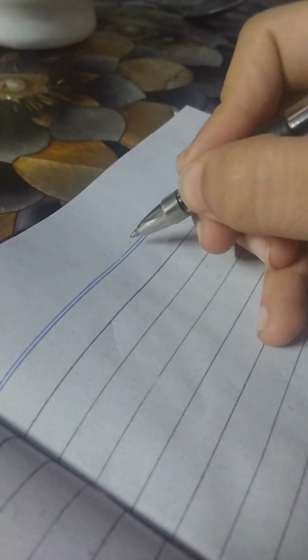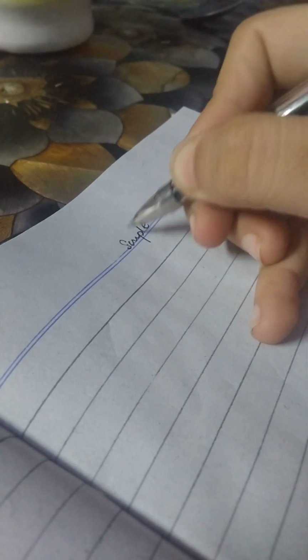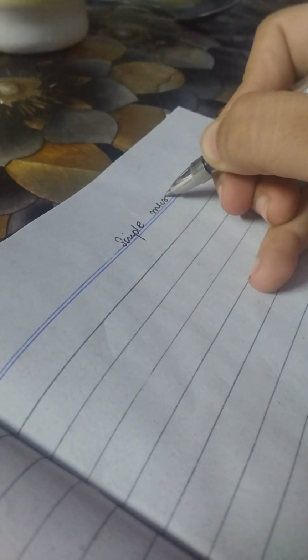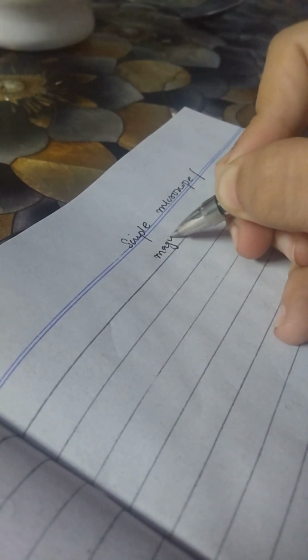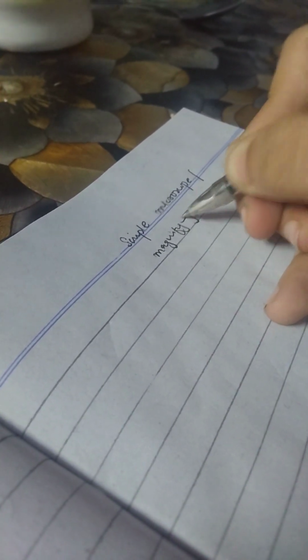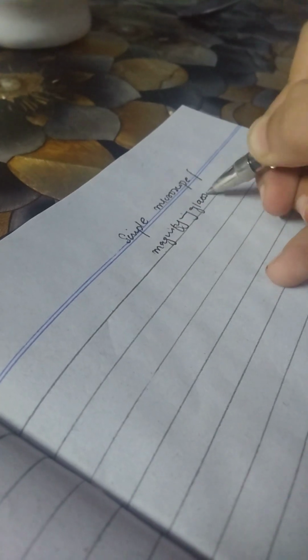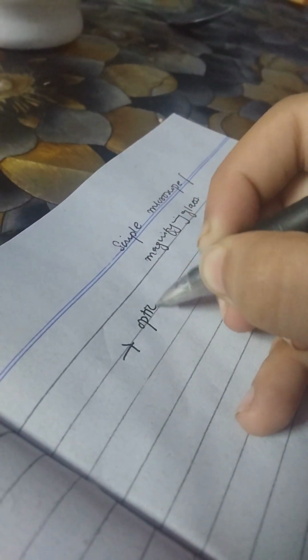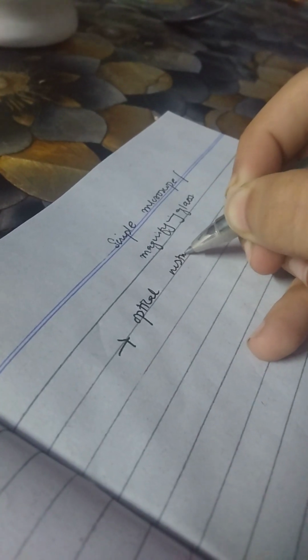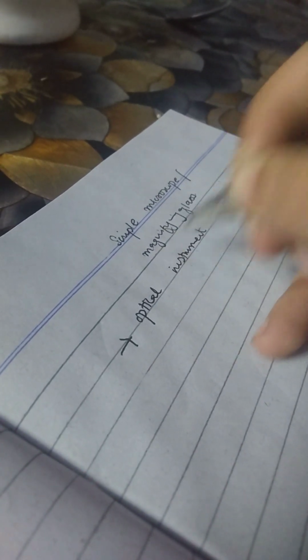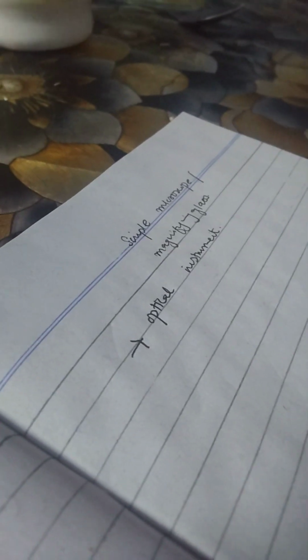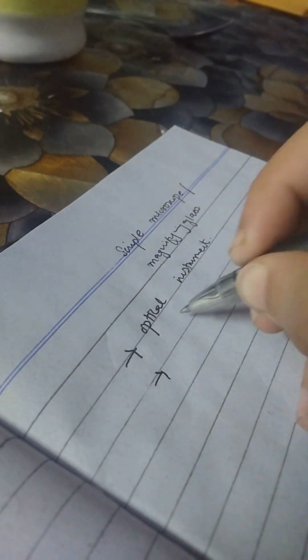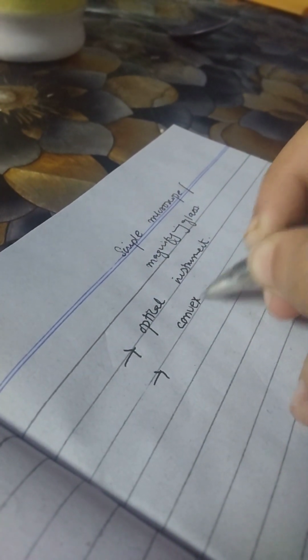So today we will discuss the simple microscope, or magnifier, which is also known as a magnifying glass, right? Basically, the simple microscope is an optical instrument. It is an optical instrument and it basically uses a convex lens.